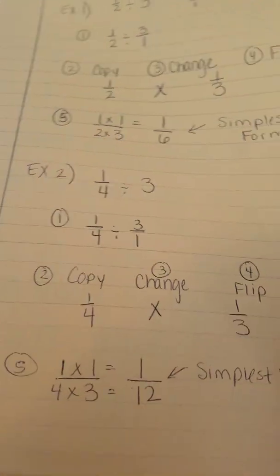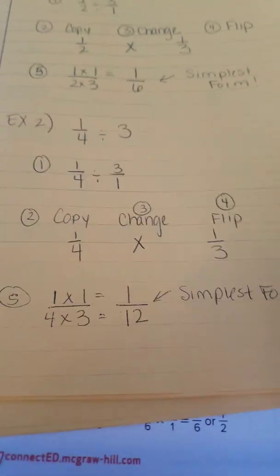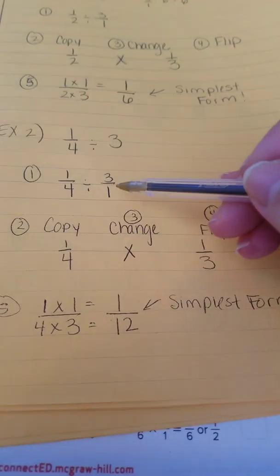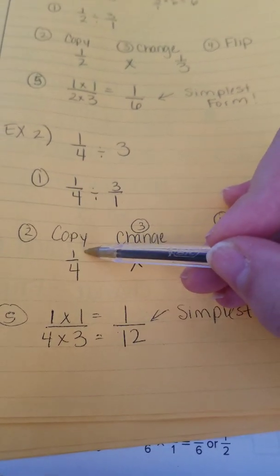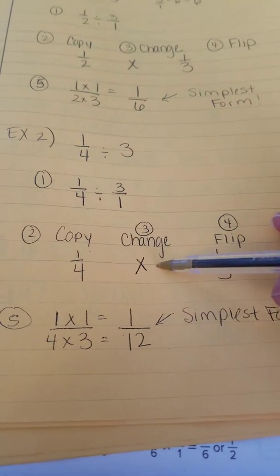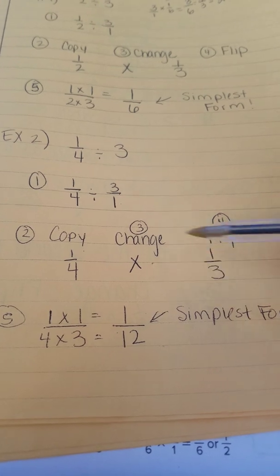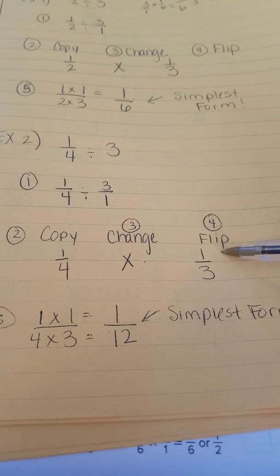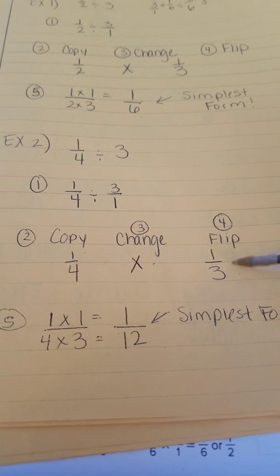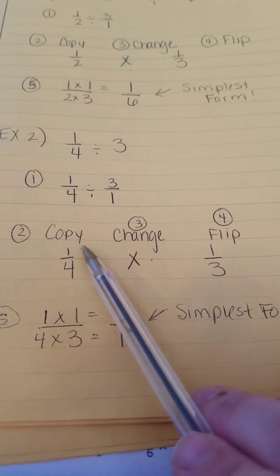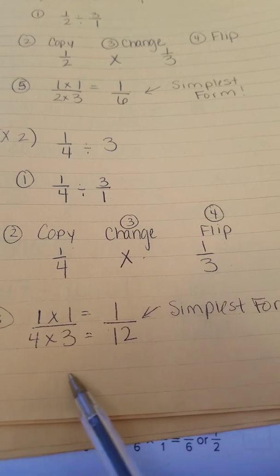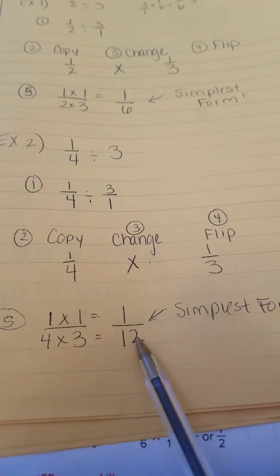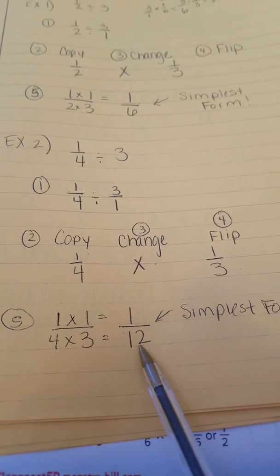Let's look at another example. 1/4 divided by 3. First step, put the 3 over 1. Copy 1/4. Change division to multiplication. Flip 3 over 1 to 1 over 3. Now let's multiply. On top, 1 times 1 is 1. On bottom, 4 times 3 is 12. This is in simplest form because there's a 1 in the numerator.